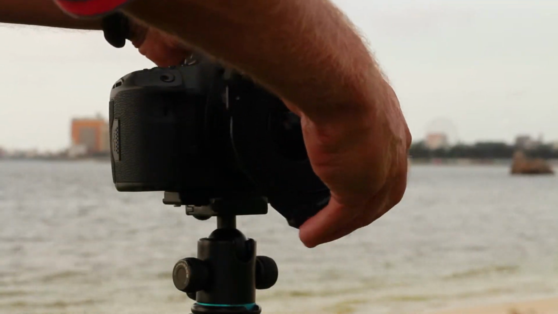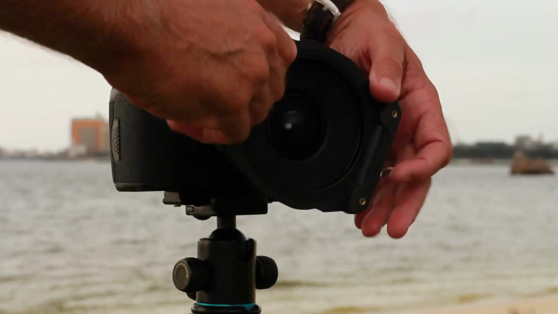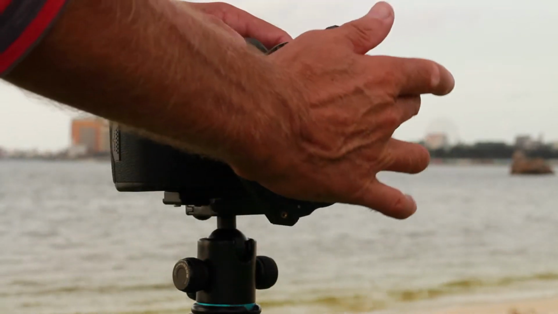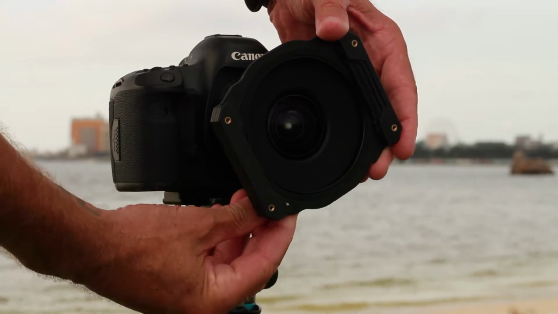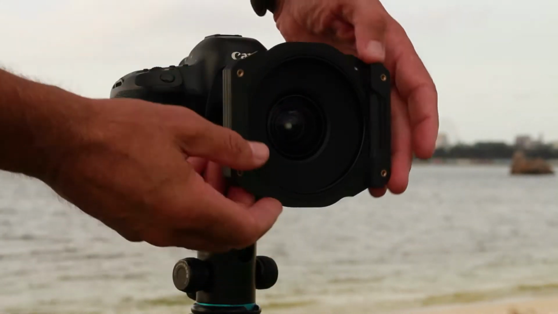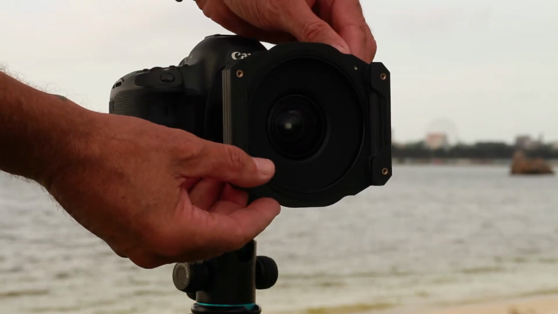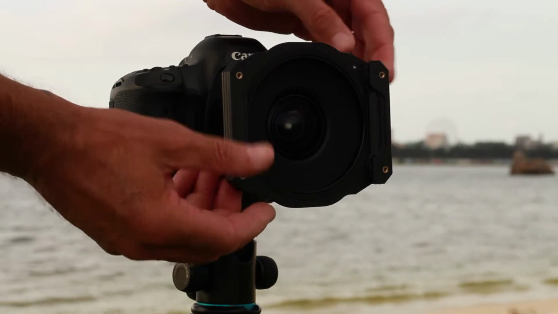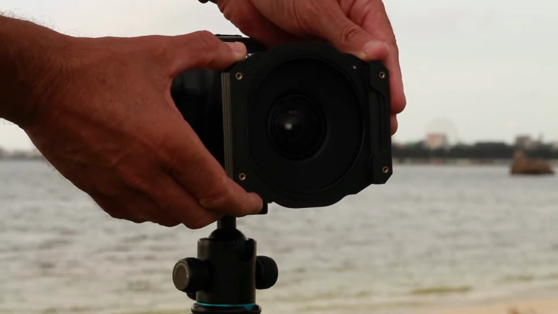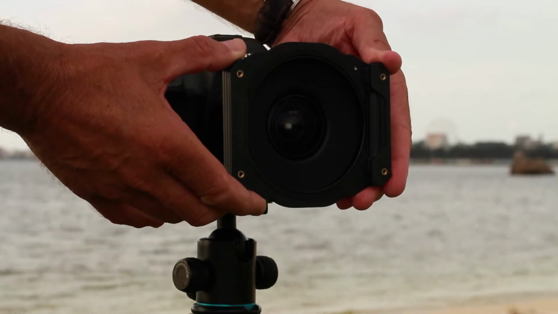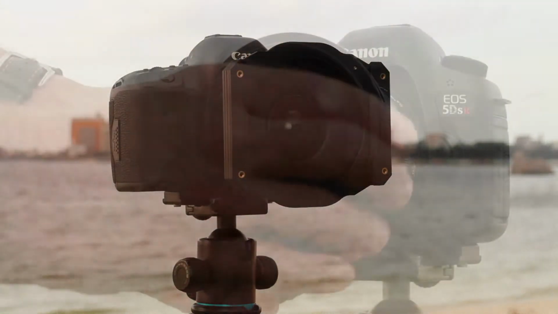Quite straightforward. Once it's on, there you go. And with the amount of slack that's on there, you'll notice that I have that freedom of movement. If I want to tighten it up a little bit, that will just increase the resistance of the movement. So that's one way to do it.